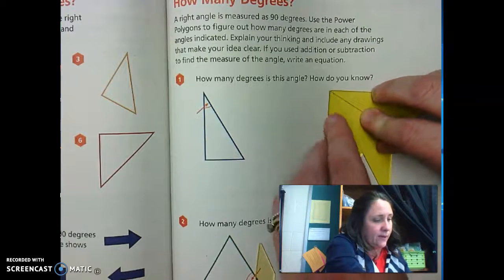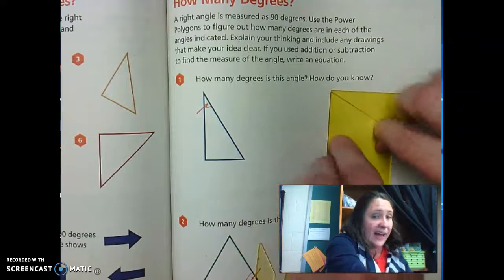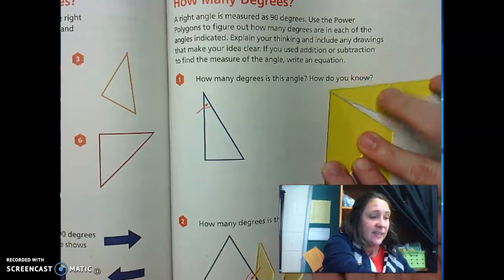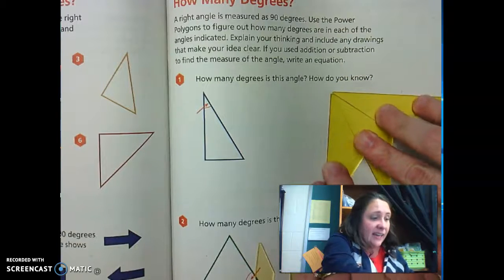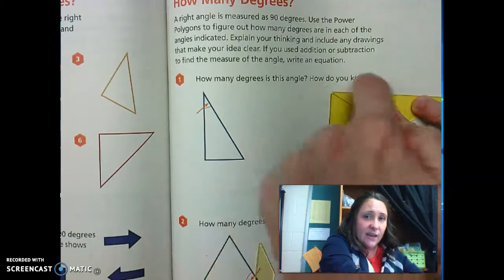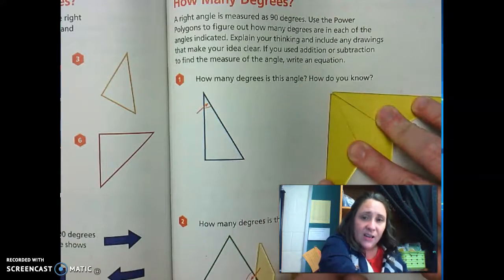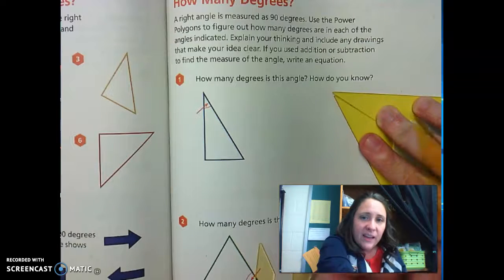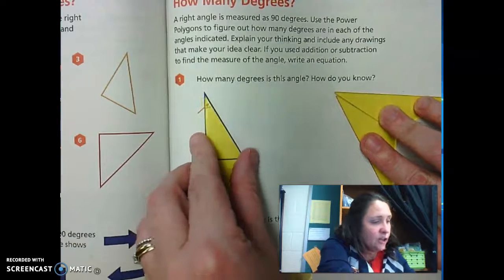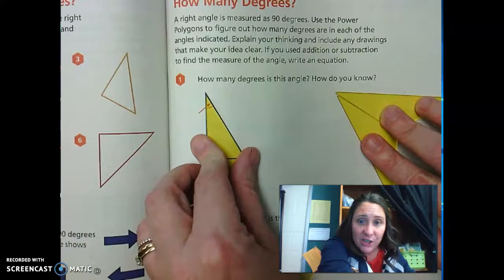Well, I can see that if I put 3 of our J's together, it does make a 90 degree angle. But it didn't take me 3 of my J's to fit into this one little angle. It only took me 1 of my J's to fit.